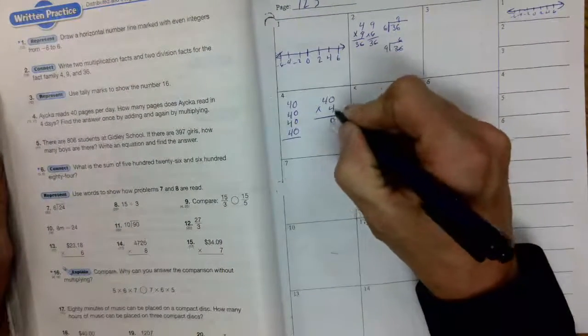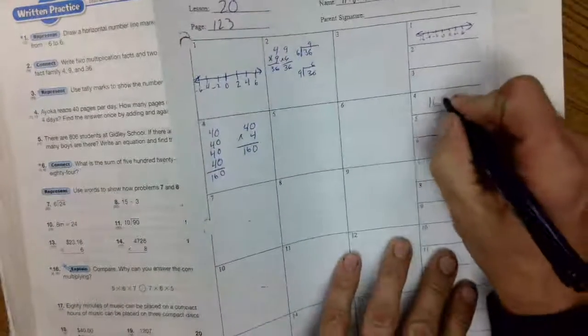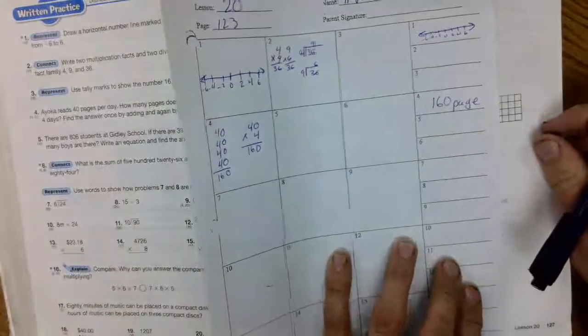4 times 0 is 0, and 4 times 4 is 16. 160. Do I need a label? Yes. This is number 4, so make sure you put it in. 160 pages.